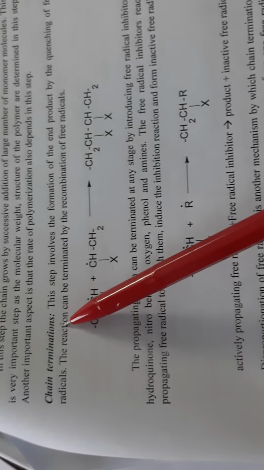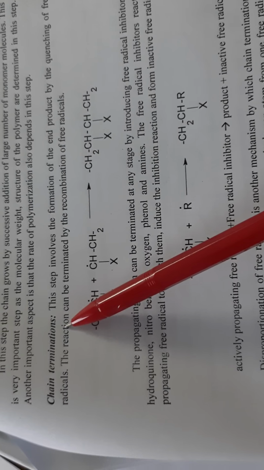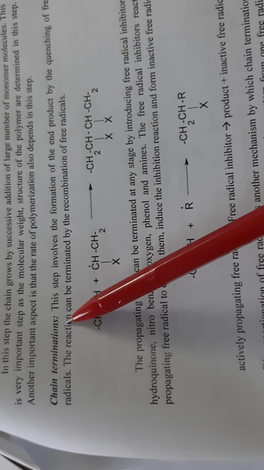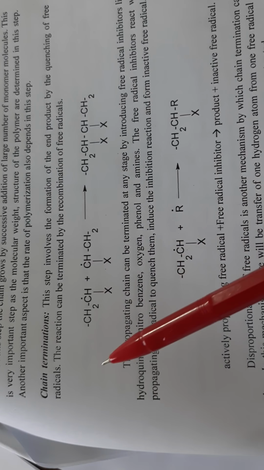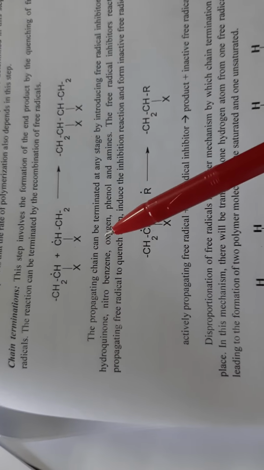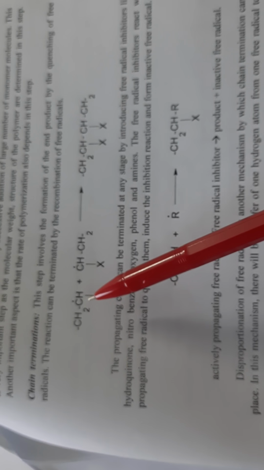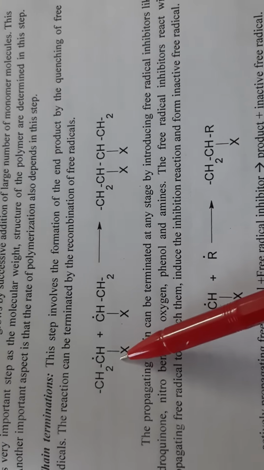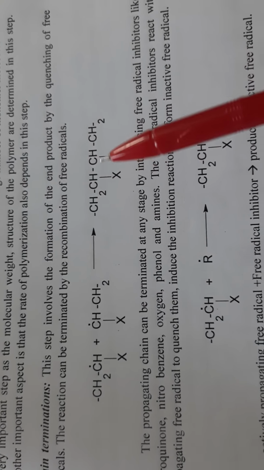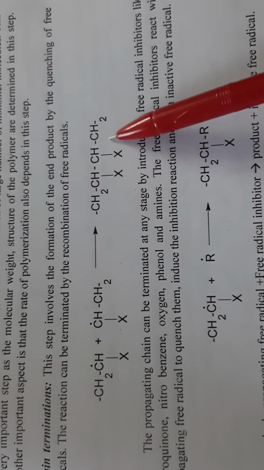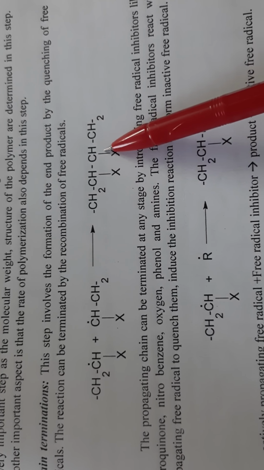And the third step is the chain termination step. Termination is nothing but the reaction coming to an end. So the chain termination will undergo many processes. Process number one is that two monomer free radical units react together to form a final molecule where we cannot observe the free radical.